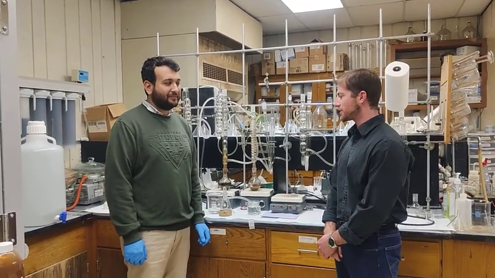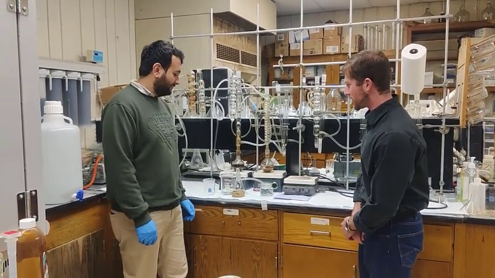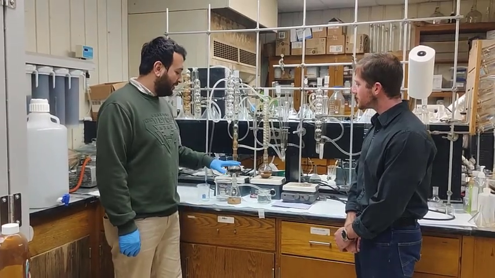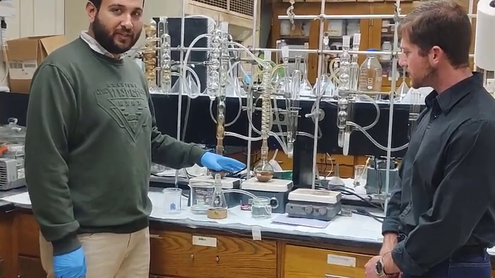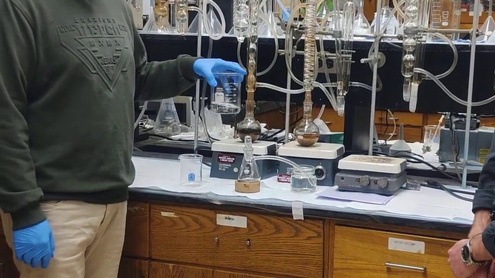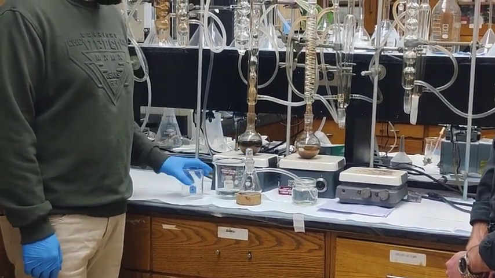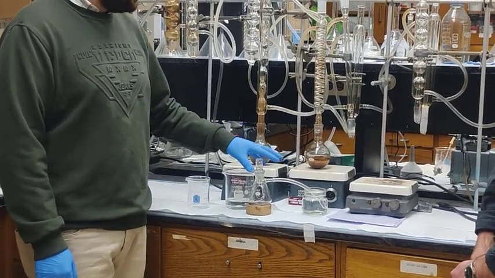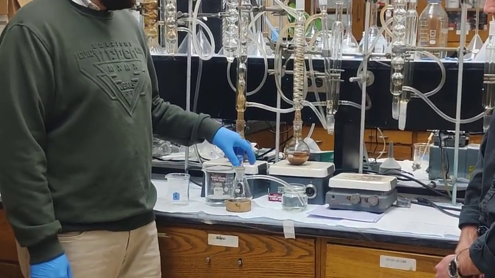Hello, now we're in the lab with Mostafa. So what's the setup that we have here? We have here the setup for producing ethanol at home. If you want to make it, we just have sugar dissolved in water and then the yeast. And this is the closed system we used.